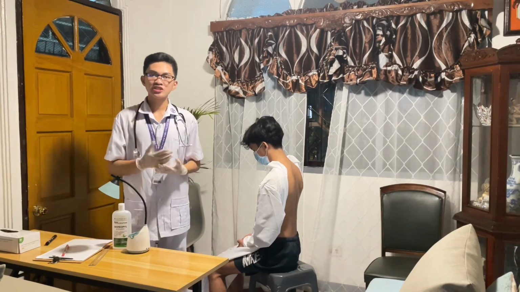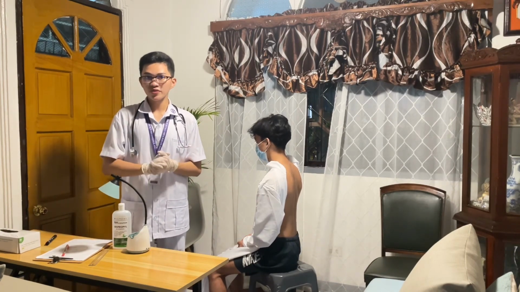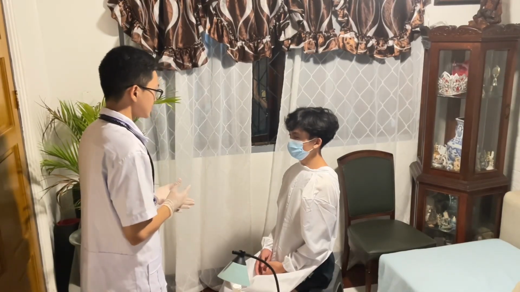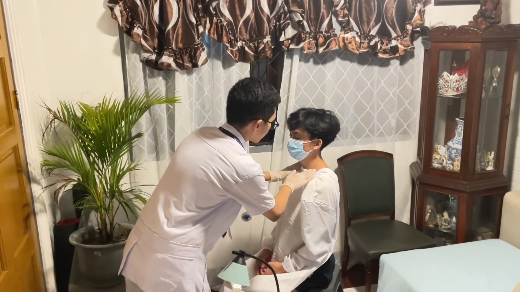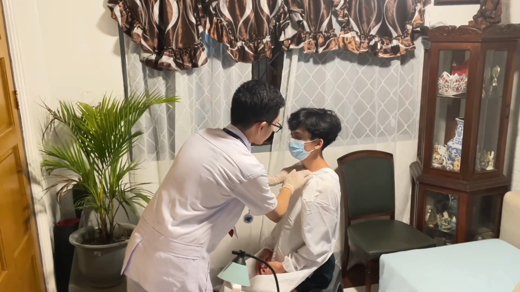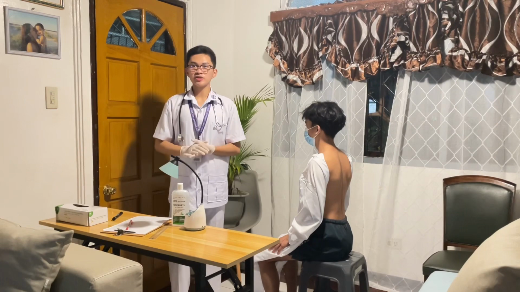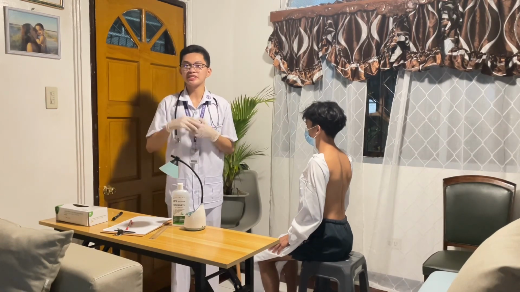Also, palpate the suprasternal notch and note the position of the trachea. So sir, is it okay to touch your neck? Okay, I'm just going to palpate it, sir. Okay, let us now proceed to examining the posterior thorax and lungs.